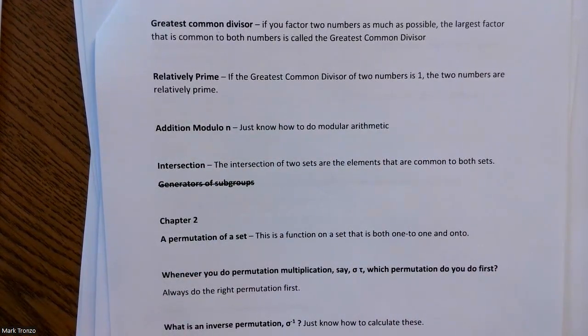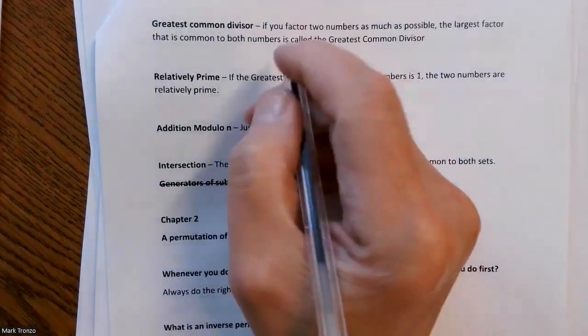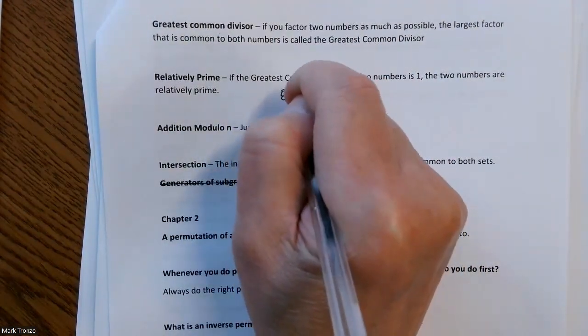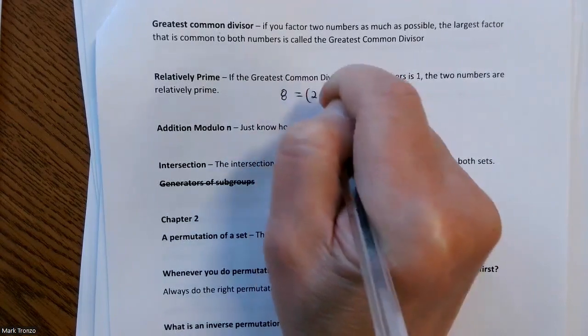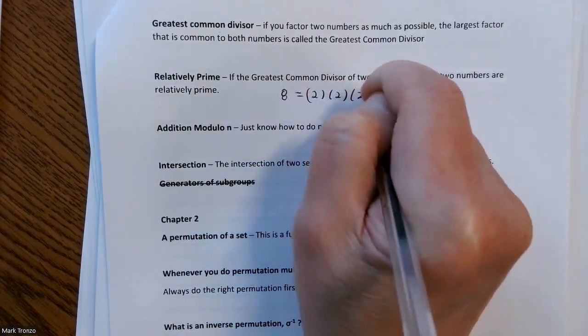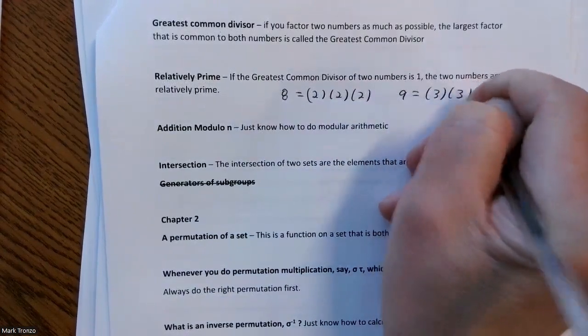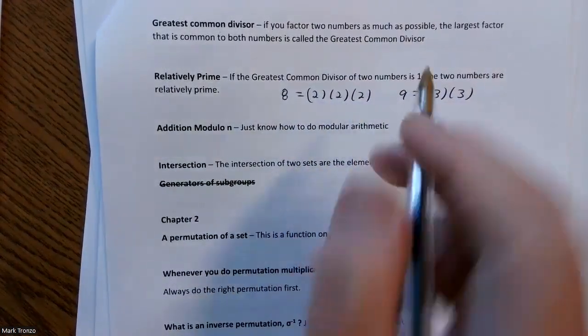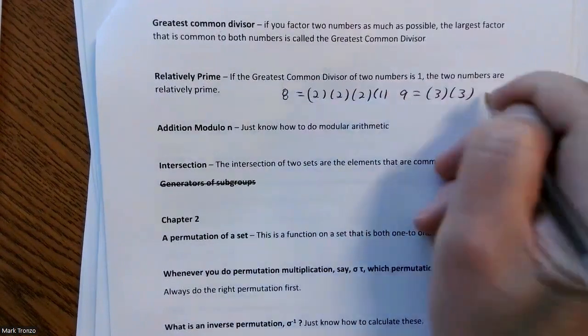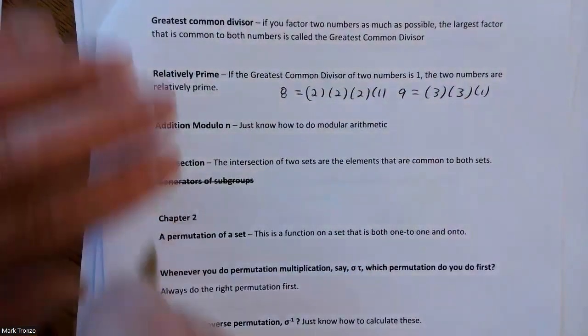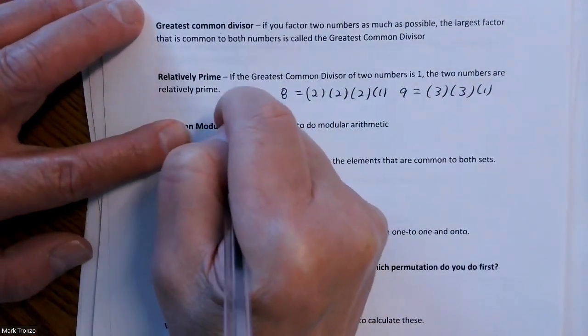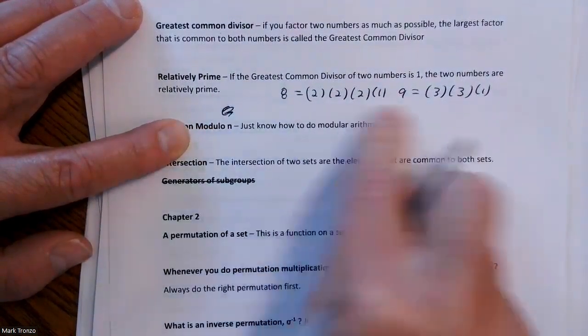For example, 8 is 2 times 2 times 2, and 9 is 3 times 3. And of course, you can always think of there being a 1 there. So these two are relatively prime.